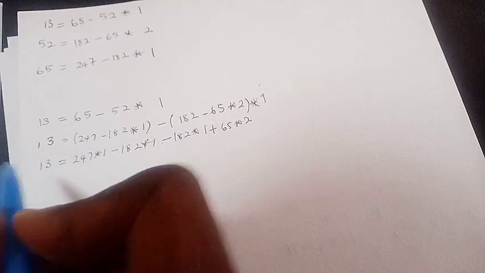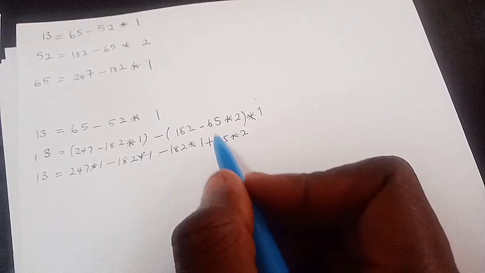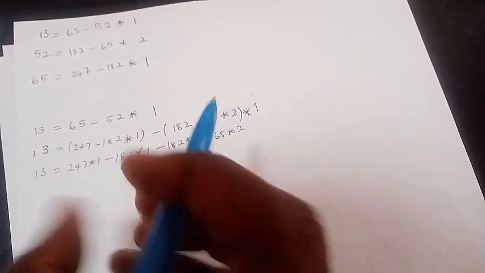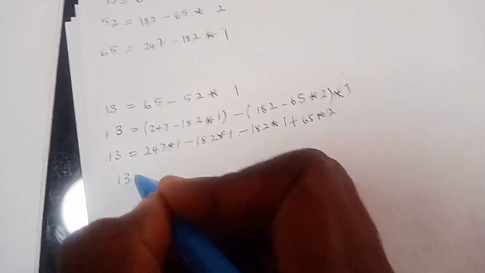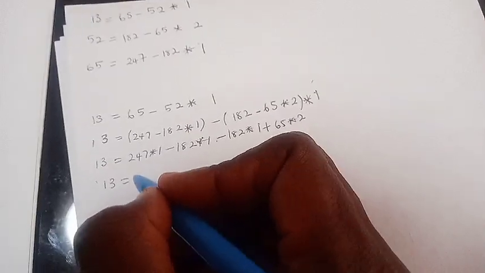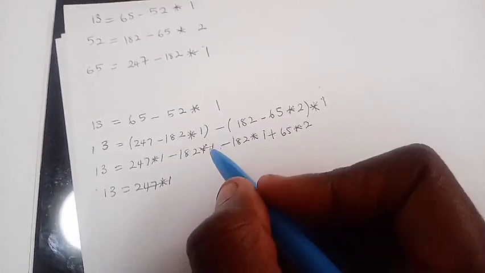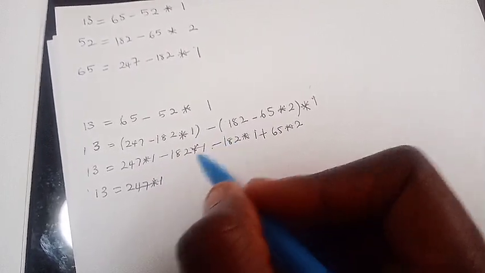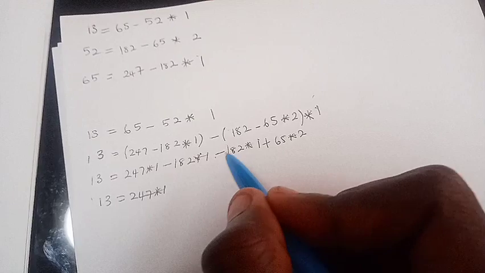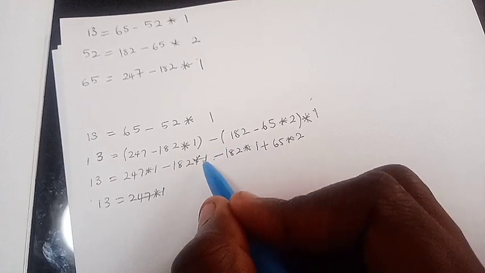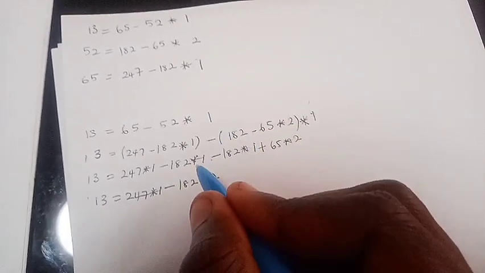And now we simplify the whole expression. Before I again put the values of 65 over here, I'll just simplify it a bit so that it can be shorter and less complicated. So I'll come again and say 13 equals 247 multiplied by 1. If negative 1 subtracts negative 1, we all know that it becomes negative 2, right? So if this negative 182 by 1 subtracts negative 182 by 1, these coefficients add one another, so it becomes negative 182 multiplied by 2. I hope you understood that.